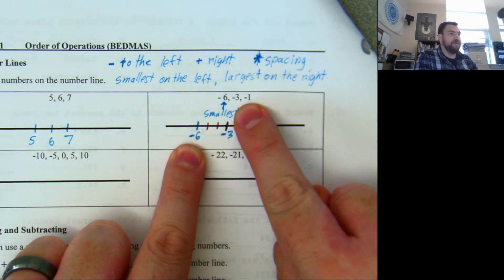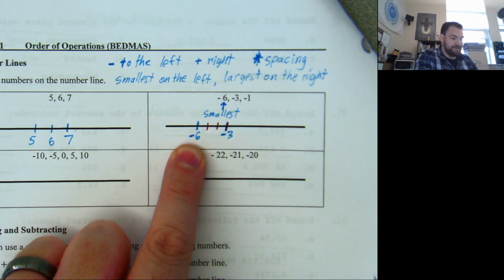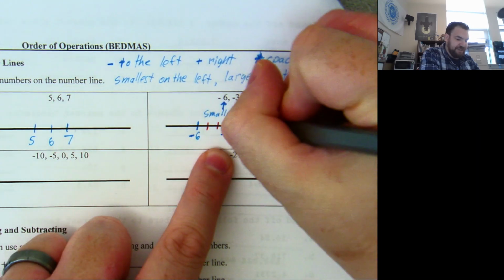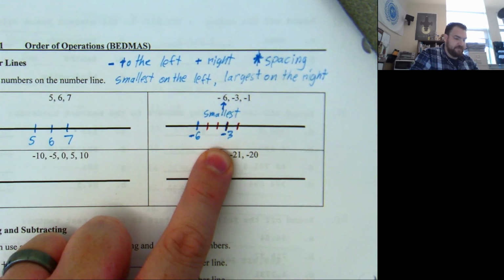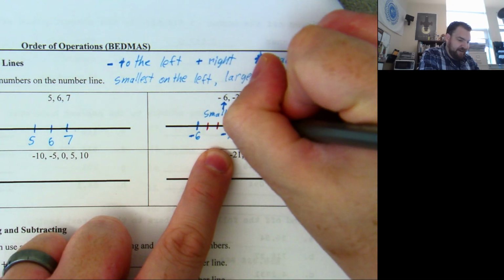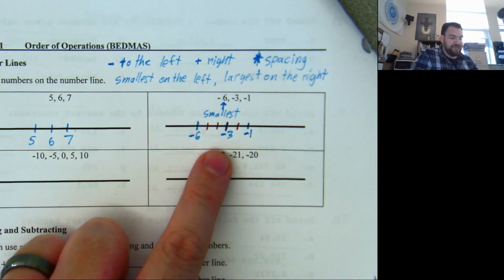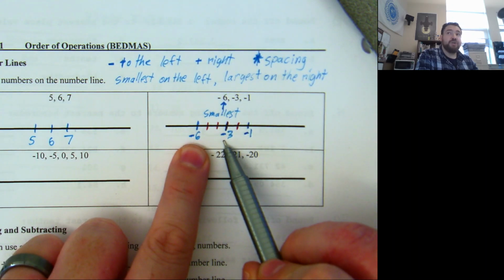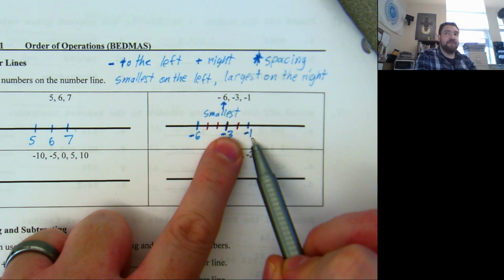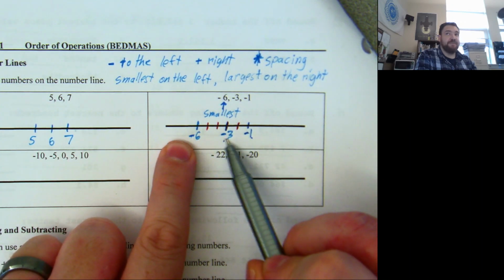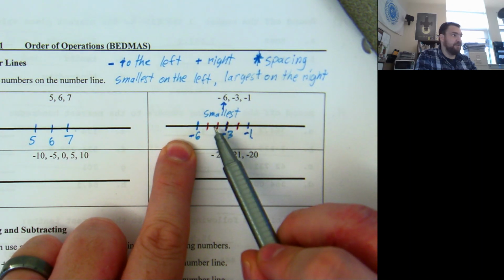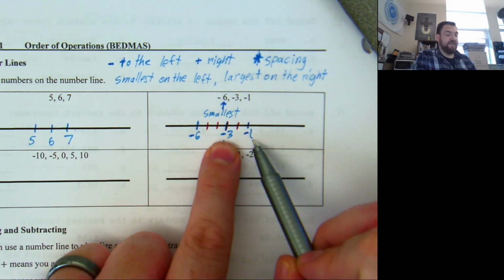And how many numbers are between negative 3 and negative 1? Or how many times am I going to have to jump? I'm jumping twice, right? Negative 3 is going to go up to negative 2, and then I'm going to get negative 1 in here. So the space here should be bigger than the space here, because from negative 6 to negative 3, there's more numbers in there than there are from negative 3 to negative 1.